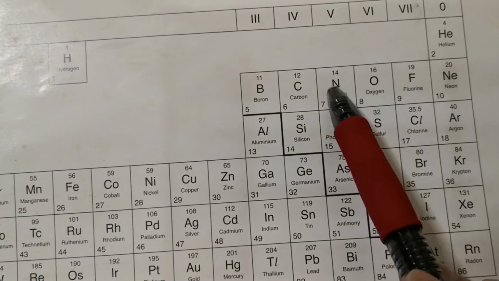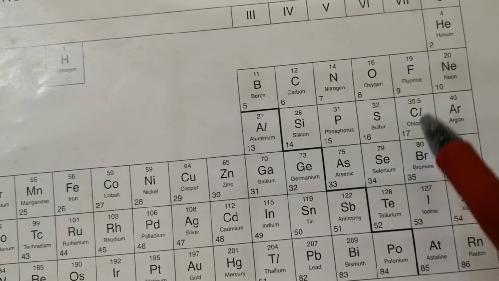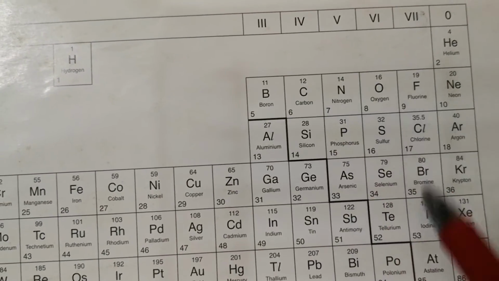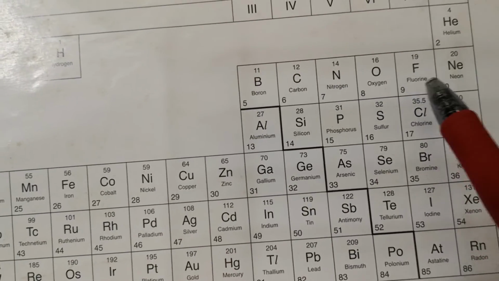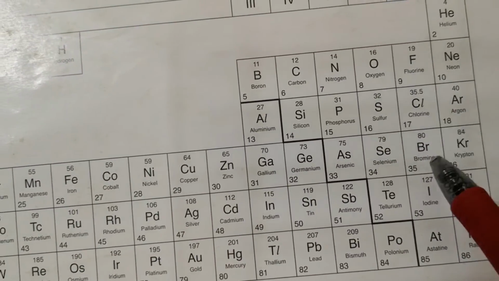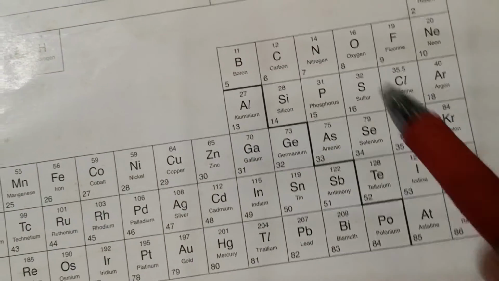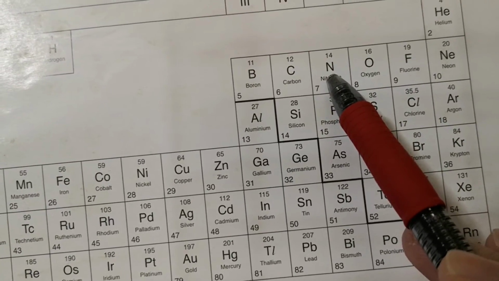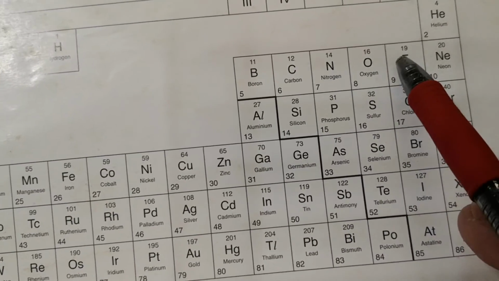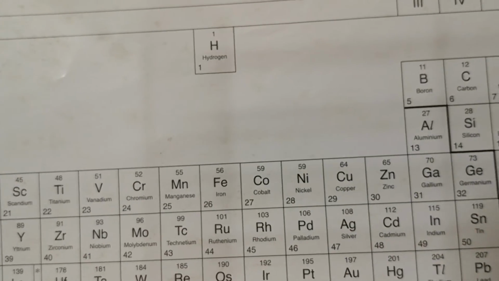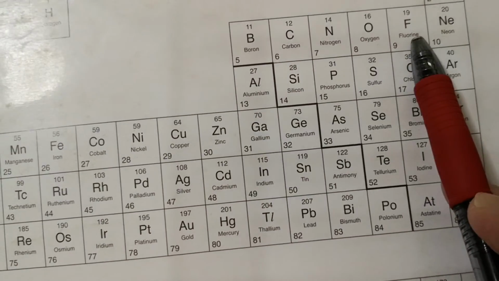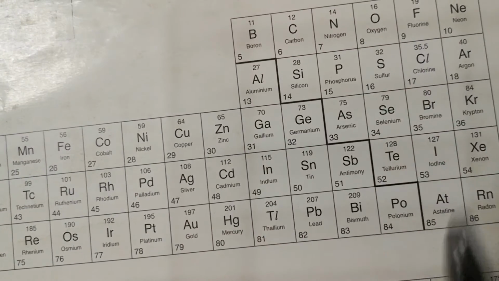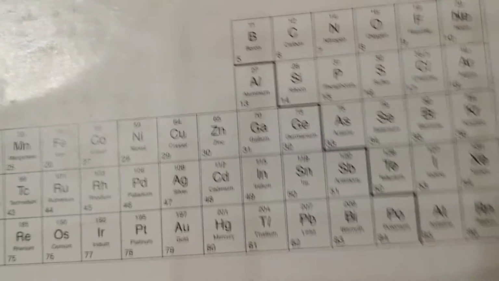Which means that for these 7 elements, they are all diatomic, meaning that they exist as F2, Cl2, Br2, I2, At2, and O2, of course, oxygen. Oxygen gas is O2, nitrogen gas is N2. So for these 7 elements, as well as hydrogen, they are all diatomic. So in this case it is fluorine gas. We know that fluorine is diatomic, so the chemical formula for fluorine gas is F2.